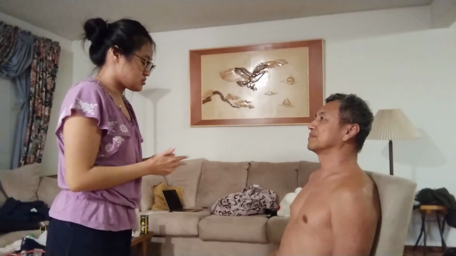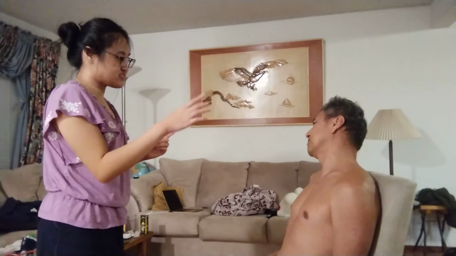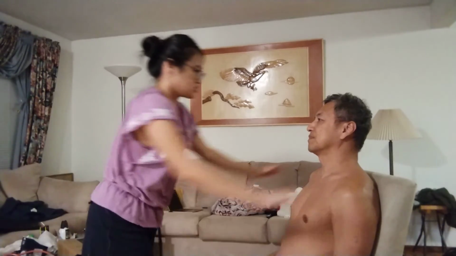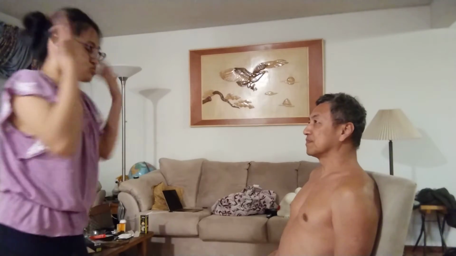Okay. So turn your right ear to right shoulder. Left ear to left shoulder. Okay, that's normal. So shoulder shrug. Okay. Normal. So the strength and range of motion of his head and neck and his chin and his shoulders are normal.